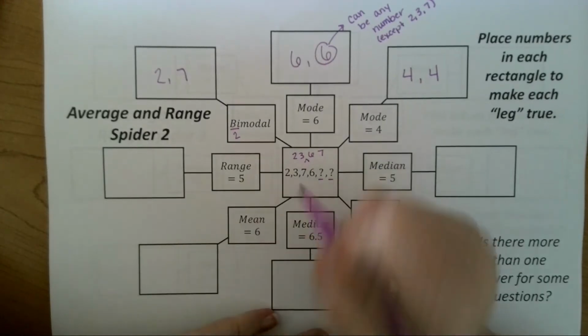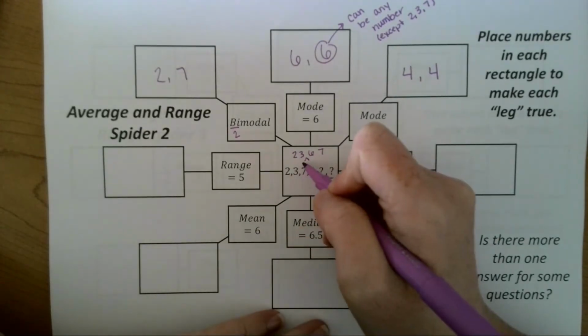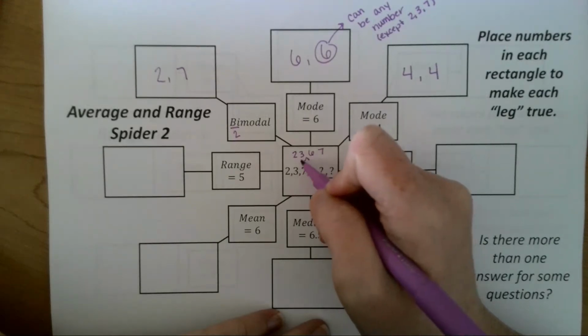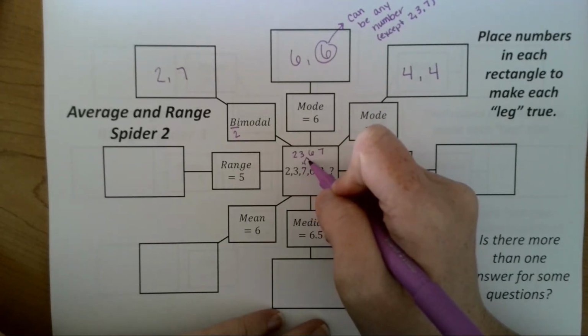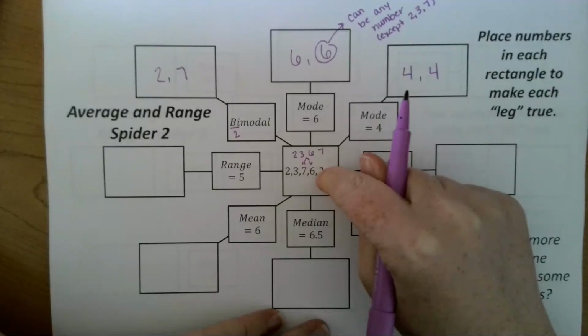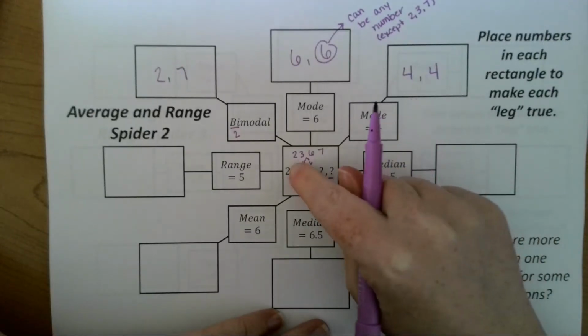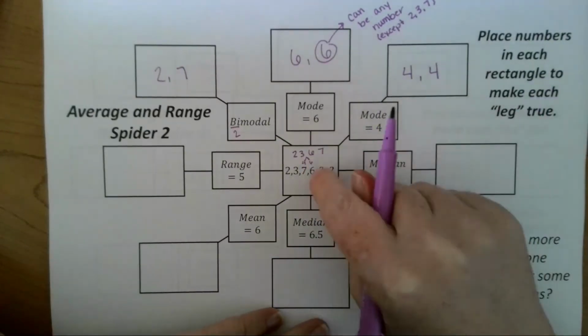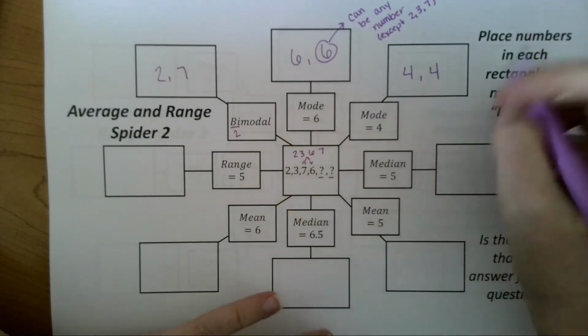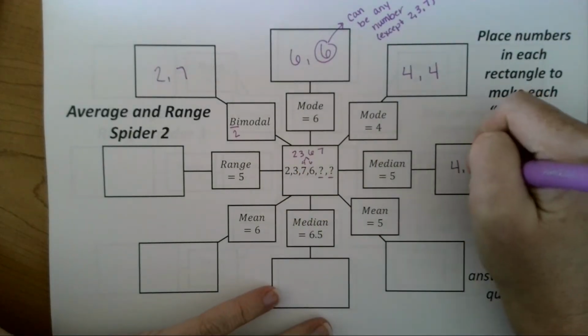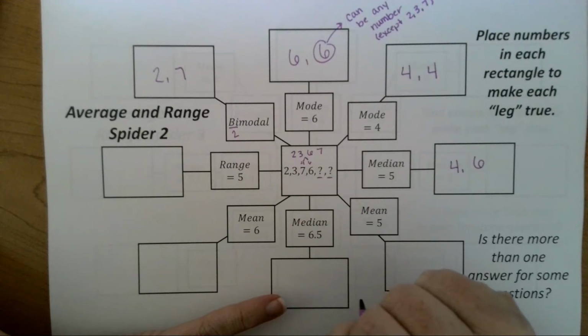I could do a couple of different things. I could do a 4 and a 6. And what that would do is I would have 2, 3, 4, 6, 6, 7. And my median would be between 4 and 6. So that would give me 5.